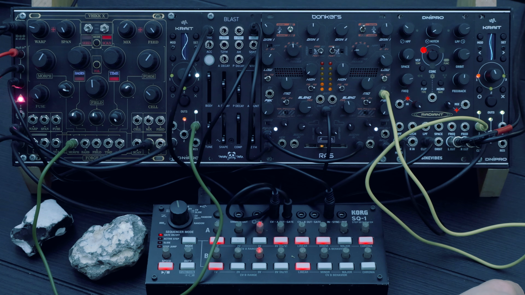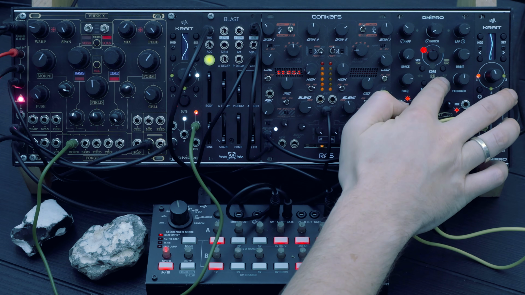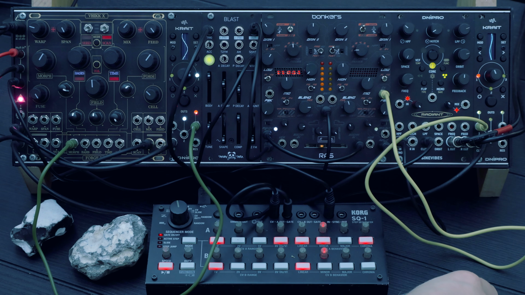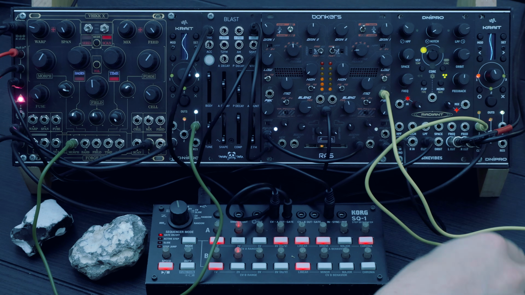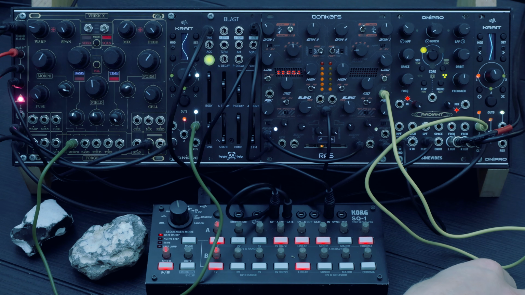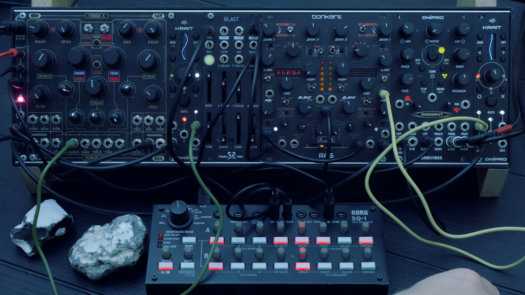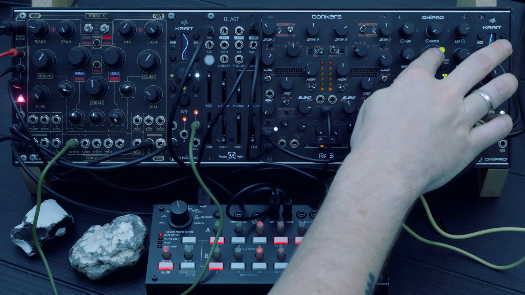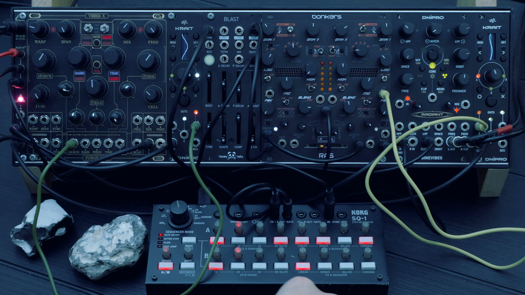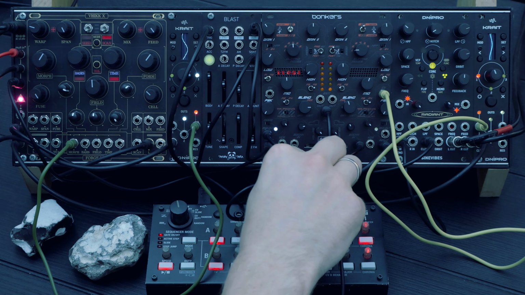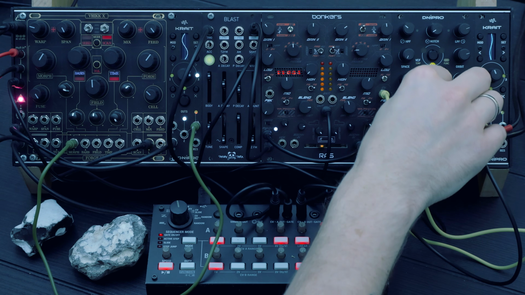To take this patch further, I'll experiment with effects. Radiant has onboard presets, so you can save and recall your effect settings. By sending CV to the dedicated input, we can start morphing between different presets. I'll use a second output from the Korg sequencer for this.